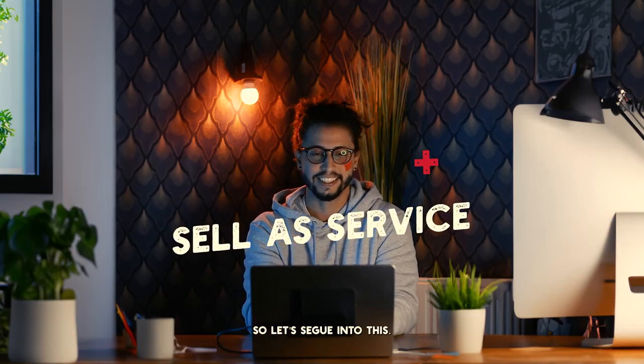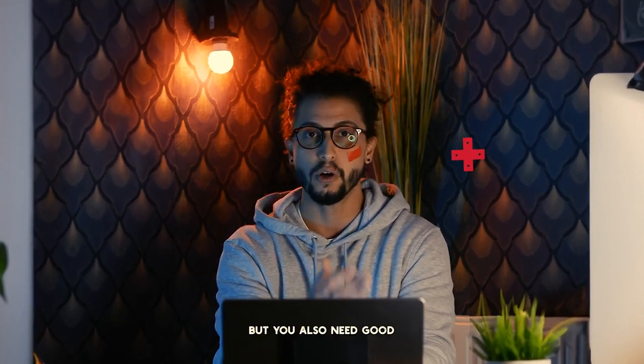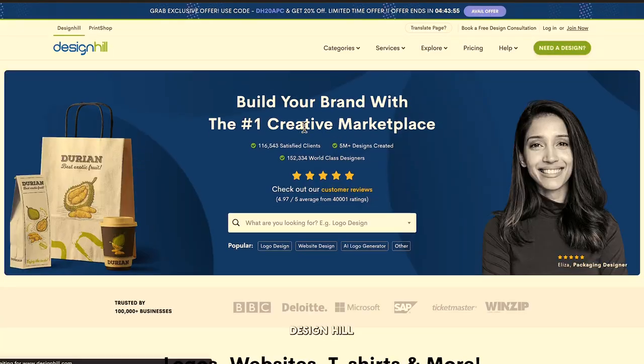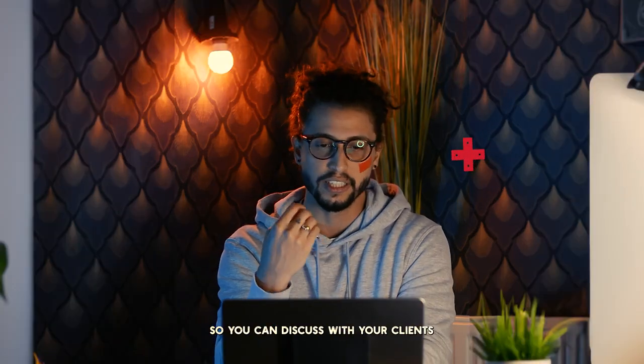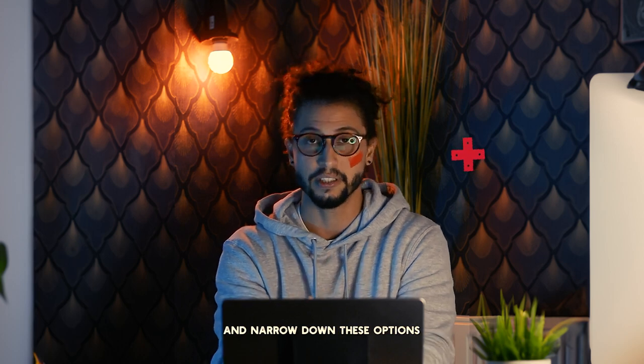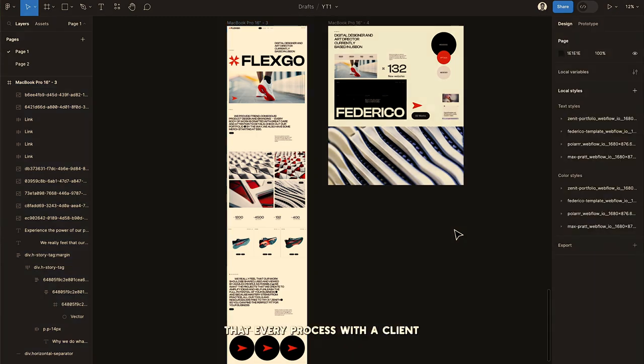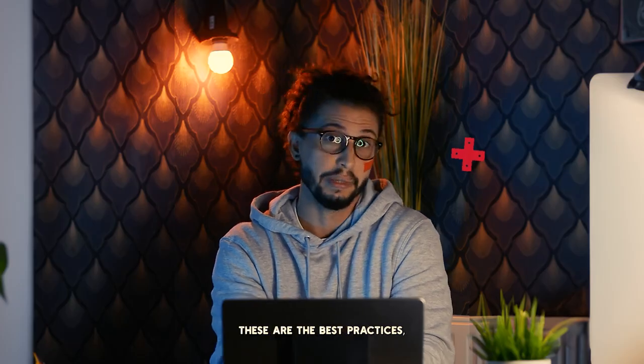So let's segue into this, selling to clients. To find design clients, you will need a portfolio, of course, but you also need good salesmanship to close the deals. The best place to start are platforms like Upwork, Toptal, Design Hill, and Fiverr. But note that the design process we just saw with clients will need several options, so you can discuss with your clients and narrow down these options into a final design that best reflects the client's brand and goals. We created one mood board into a website design, but understand that every process with a client will need several options. These are the best practices.